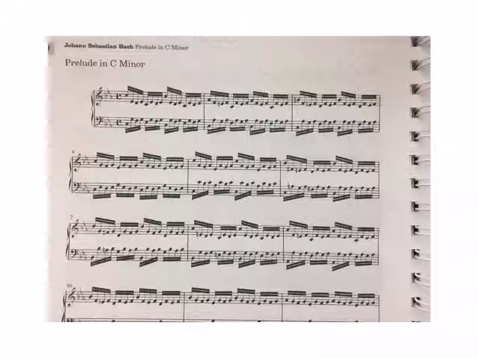Now let's listen to the first part of this Bach Prelude in C minor. Follow along.